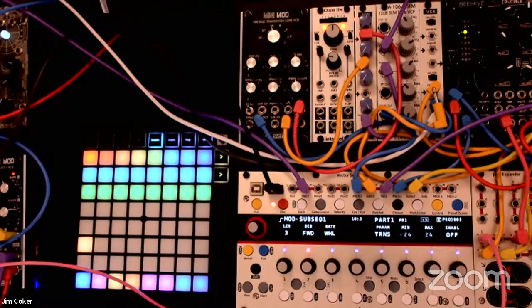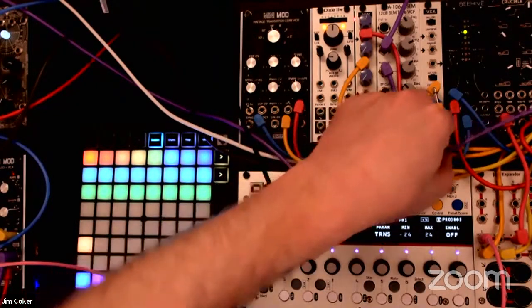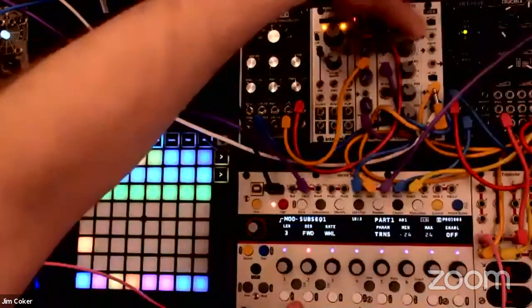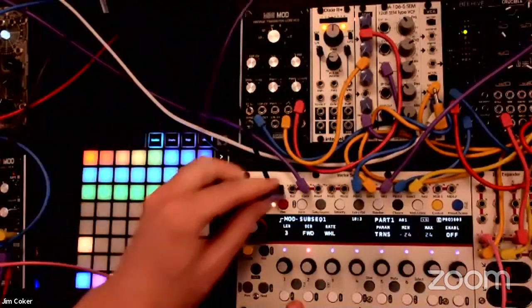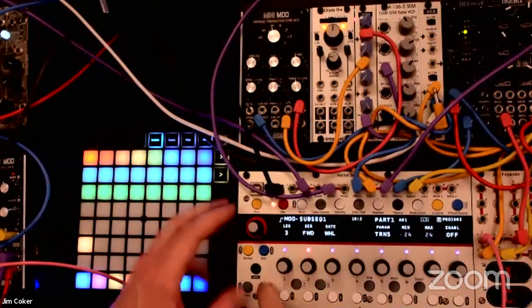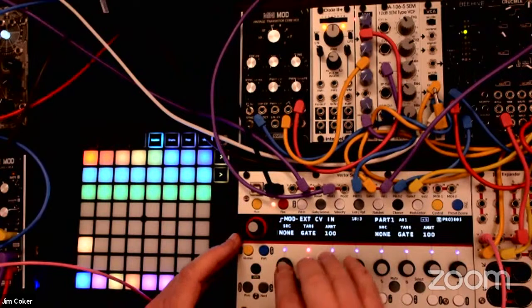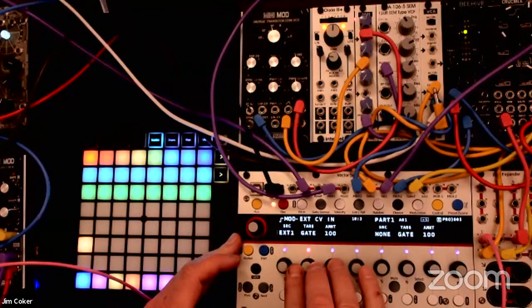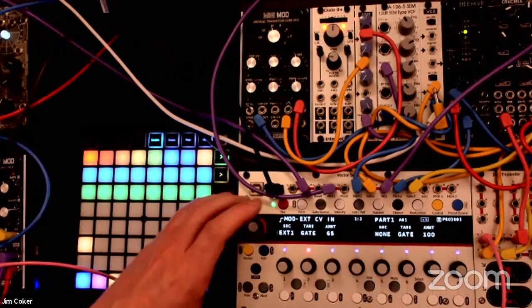Let me get my spotlight settings back on. So instead of routing velocity into the filter, we can route it back into the mod input on the vector and jump over to the mod page and say external 1 goes to gate time.